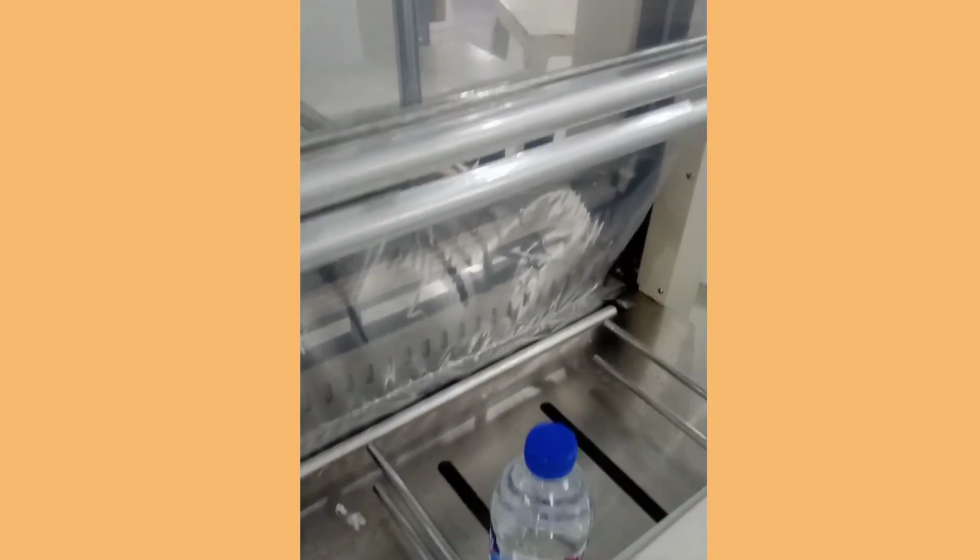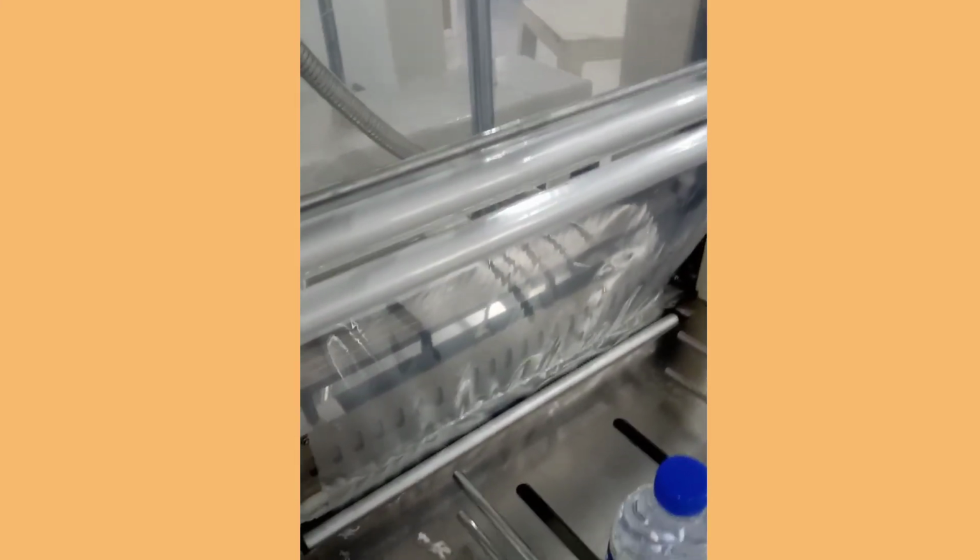And this is the packaging machine, okay? This is the one that does the packaging, using this nylon. This is the shrink wrap. This is called shrink wrap. We use it for packaging water. So that's it. They get packaged here.